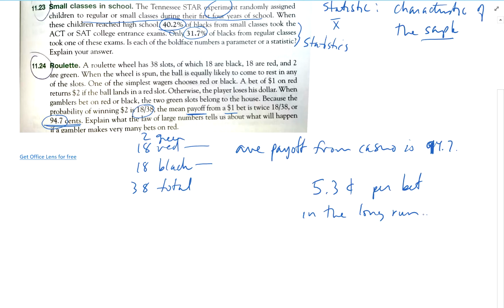Okay, because in the long run, you're going to win 18 out of 38 of the time, which is, I believe, about 47% of the time. So you're going to lose 53% of the time. You're going to lose more. Okay? And so the bank's going to win in the long run, or the casino's going to win in the long run. Okay? There you go.